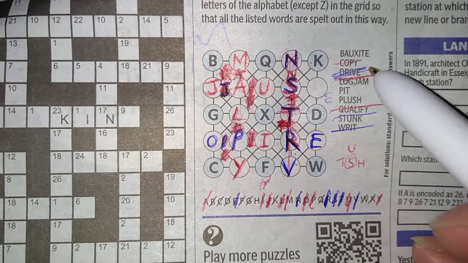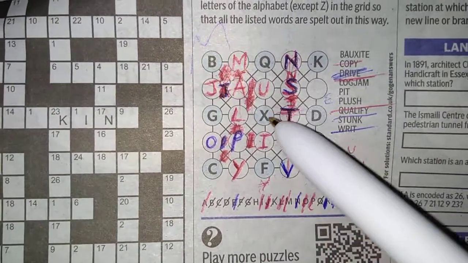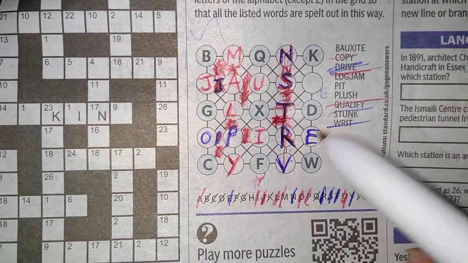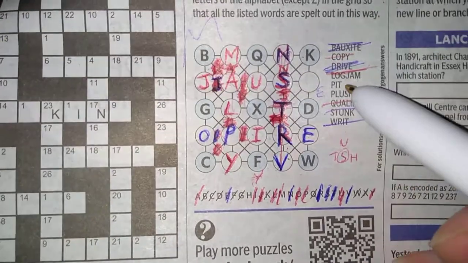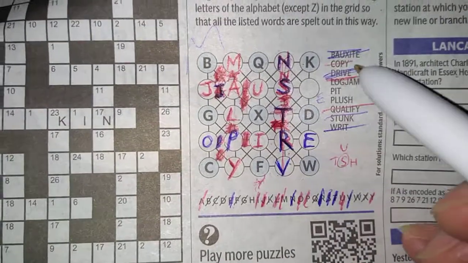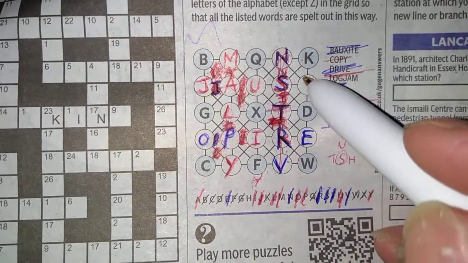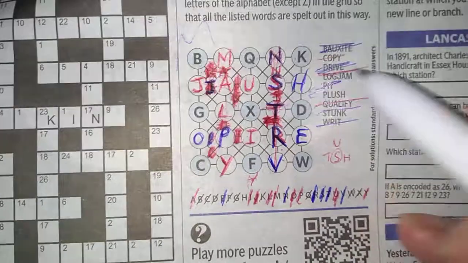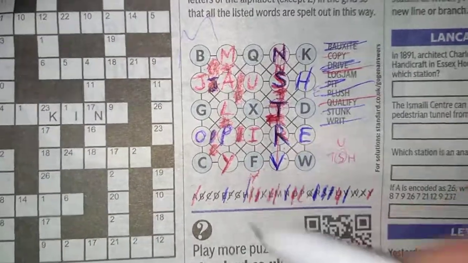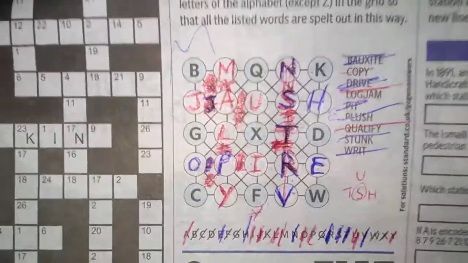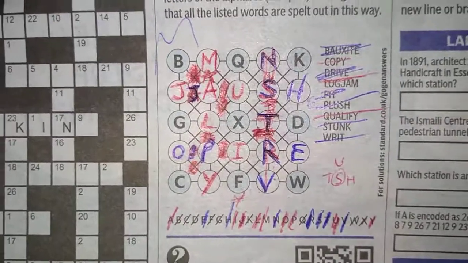So where did we get to? Bauxite, B-A-U-X-I-T-E is there now. Pit, P-I-T we had. Plush, P-L-U-S, and there is the H. Plush. Cross it off. Gogen, 6th of August 2021.